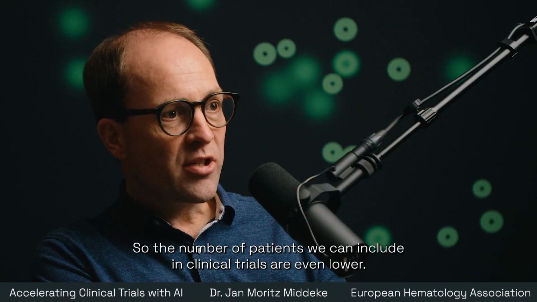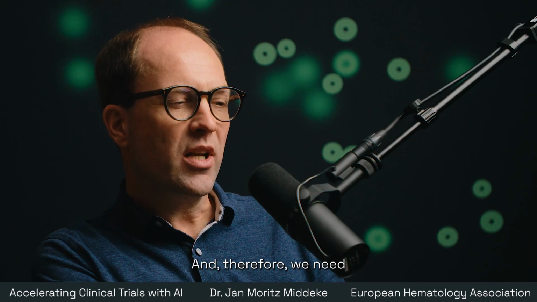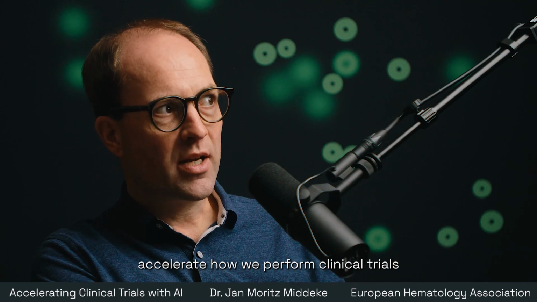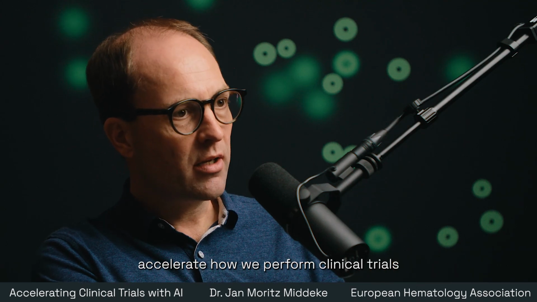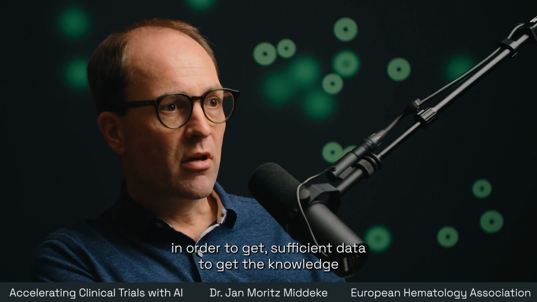So the number of patients we can include in clinical trials is even lower. And therefore, we need to think about new ways how we can accelerate how we perform clinical trials in order to get sufficient data to get the knowledge about novel therapies.